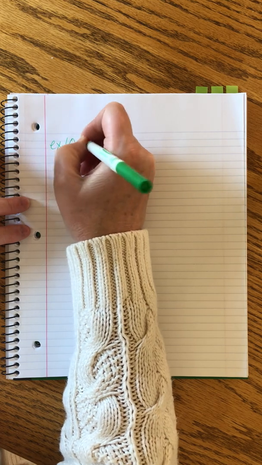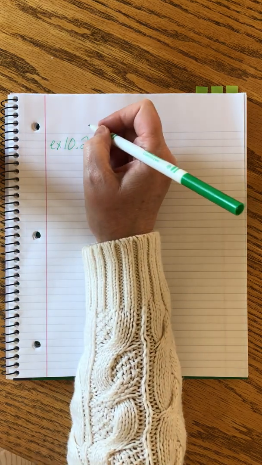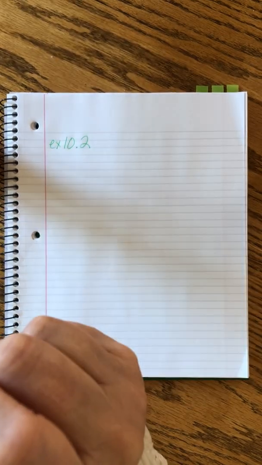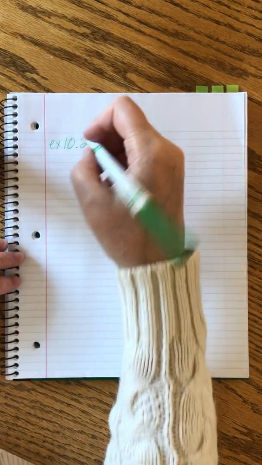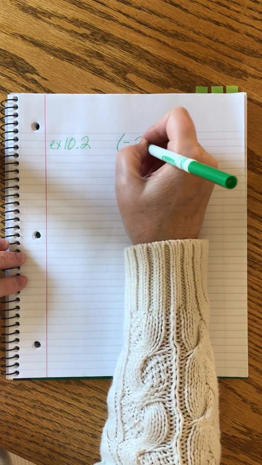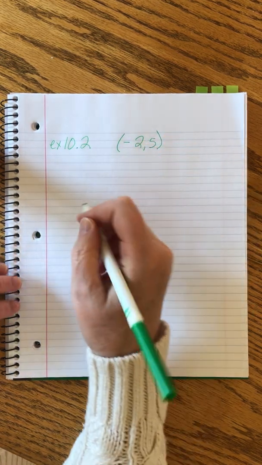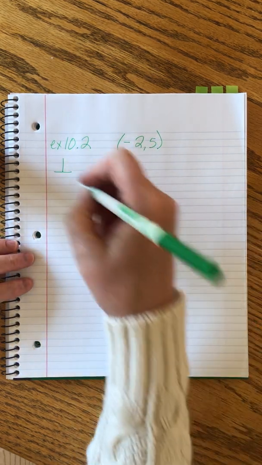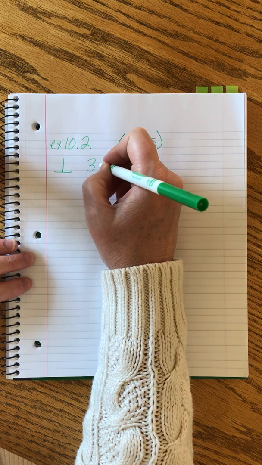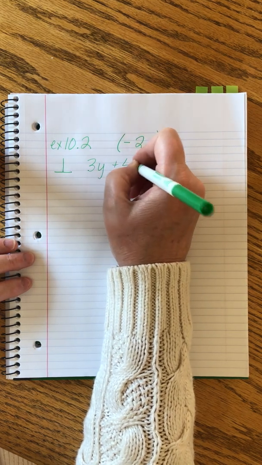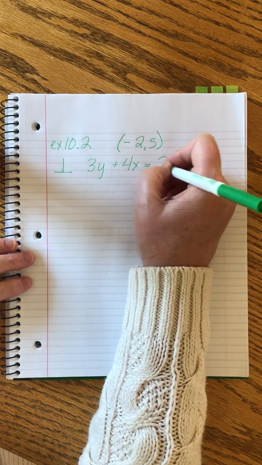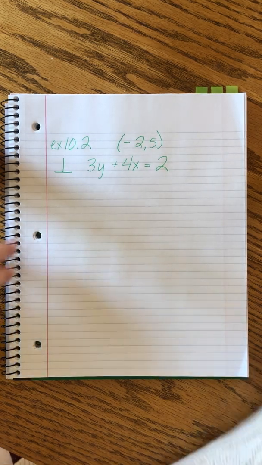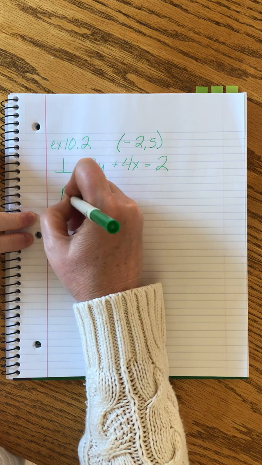All right, back to normalcy, if that's what you can call it. Example 10.2. This is a fun variation on the first example we did. Find the equation of a line that passes through the point -2, 5, and is perpendicular, remember that's the sign for perpendicular, to the line 3y plus 4x equals 2. Now what is that rule about lines that are perpendicular? I'll tell you.